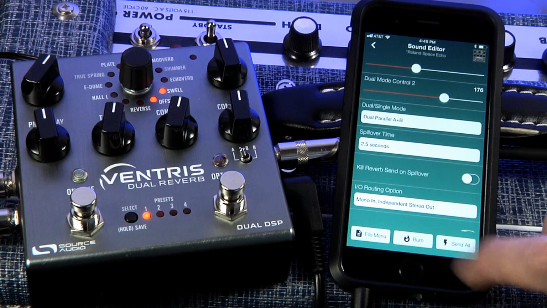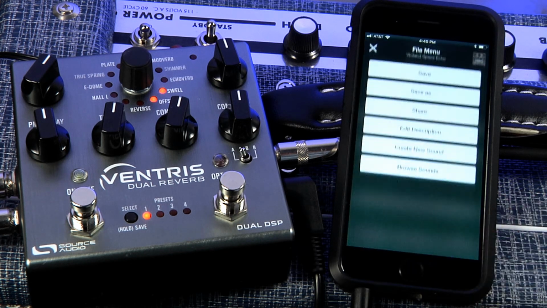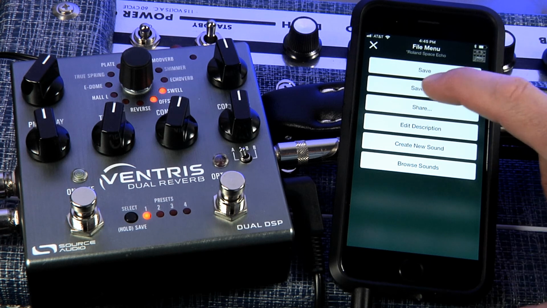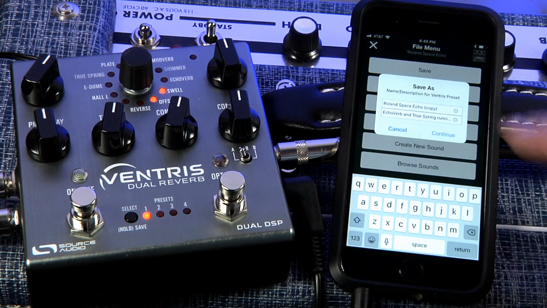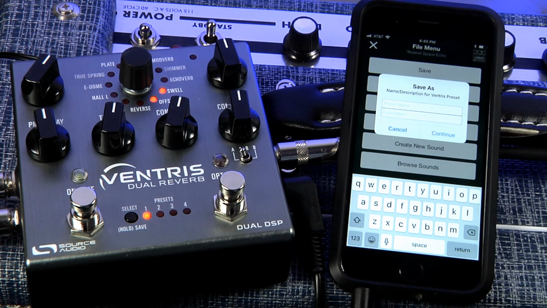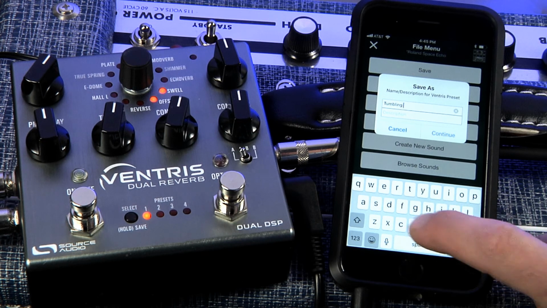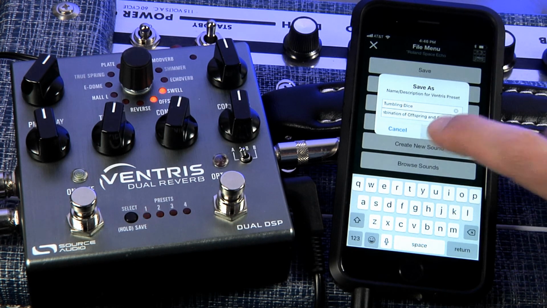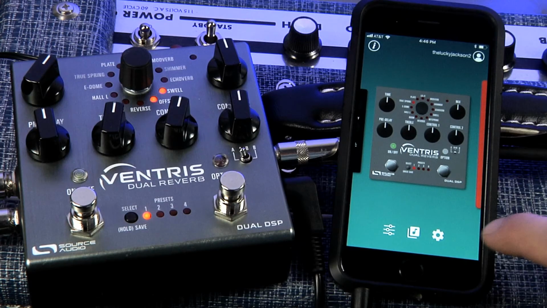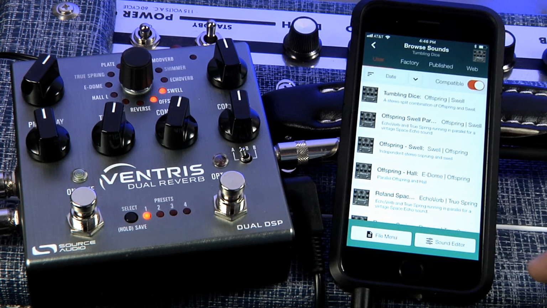My other option is to save the preset to my personal or public library. So I hit the File menu button, hit Save As, and the Save As window pops up. Here I can name my preset and give it a description. Let's call this Tumbling Dice. Once I've done that, I hit Continue, and the preset will be saved to my User tab on the Browse Sounds page. Okay, there it is.